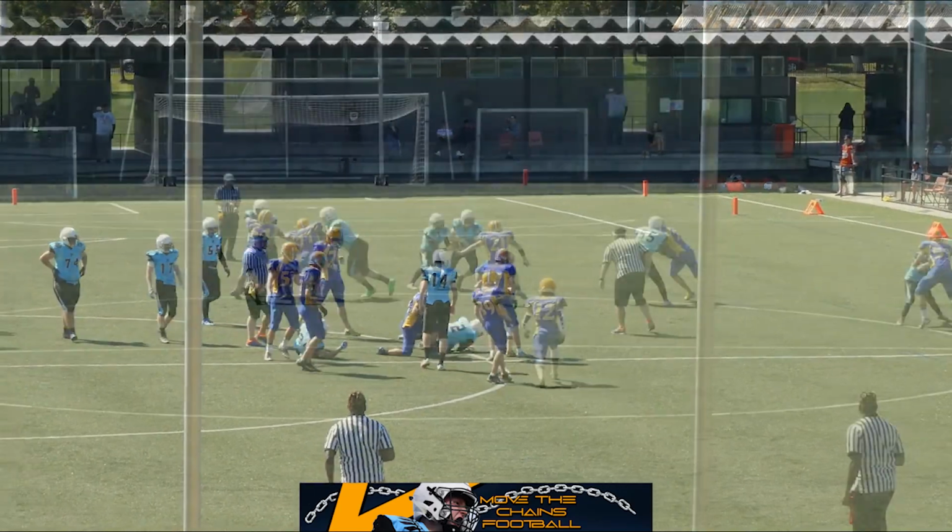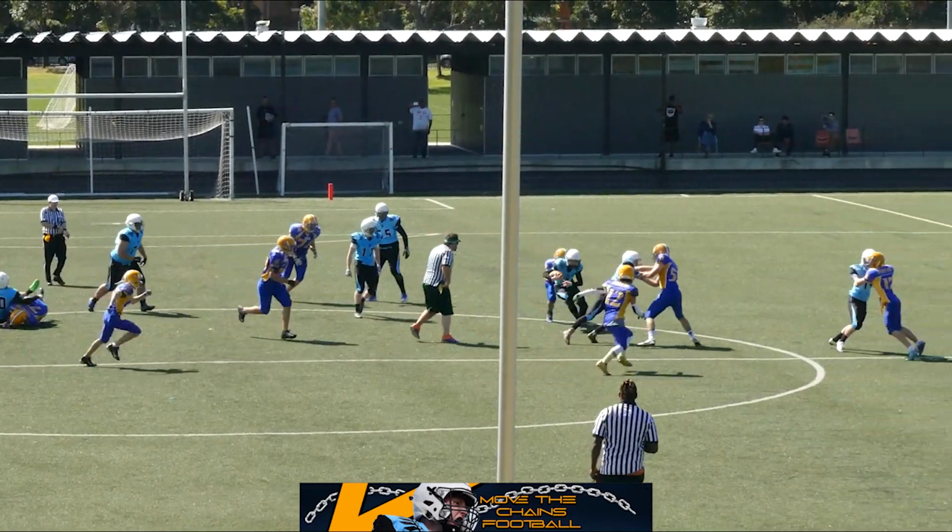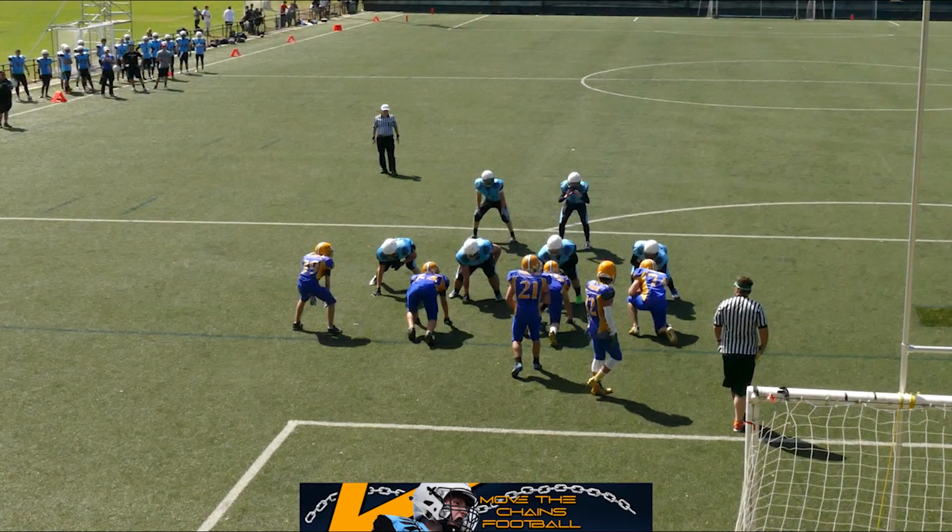This is because, like I said, the running back and quarterback are pretty much in the same spot, and we're just doing the defender's job for him. We ran into the same issue later on this drive.